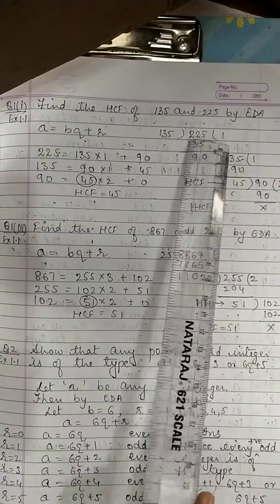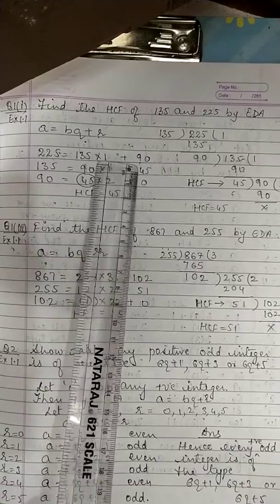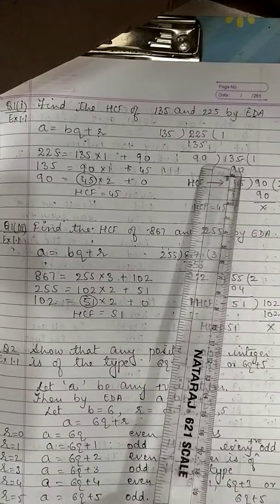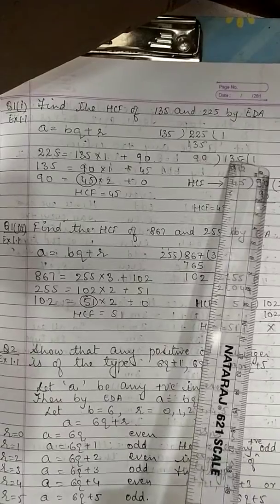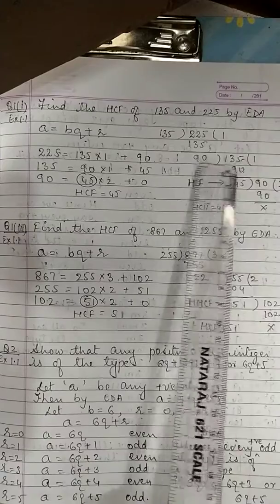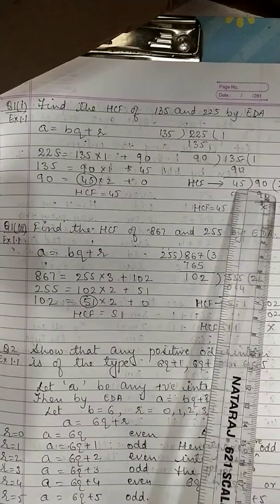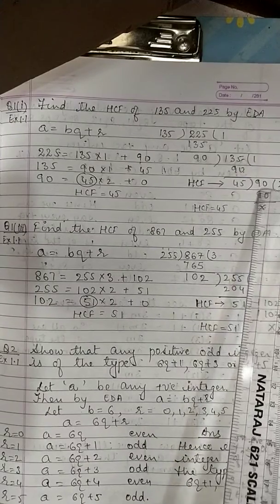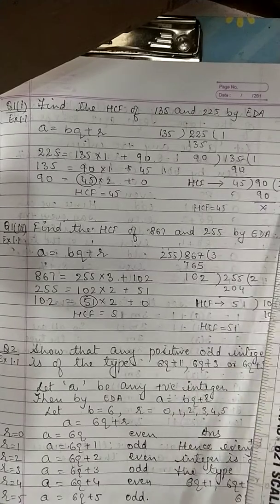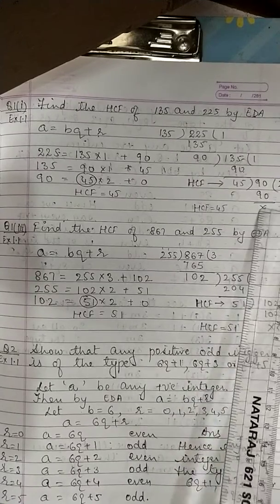So we write 225 as 135 into 1 plus the remainder 90. In the next step again we start: 135 is equal to 90 multiplied by 1 plus the remainder 45. The third step: 90 is equal to 45 multiplied by 2, remainder is 0.